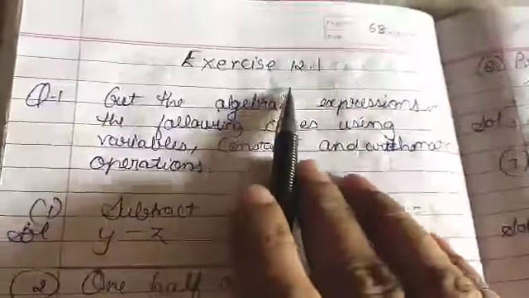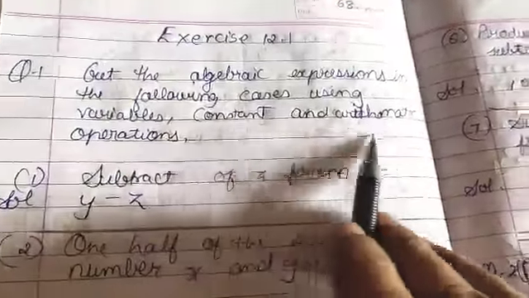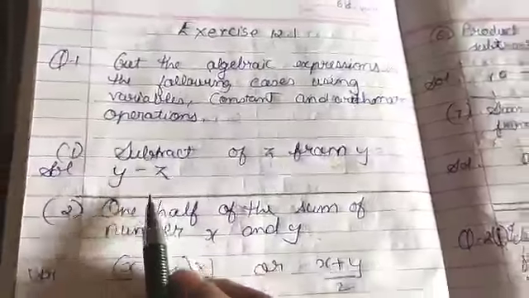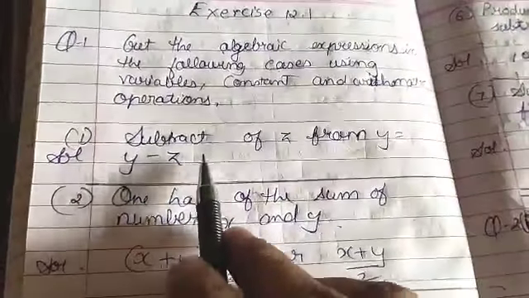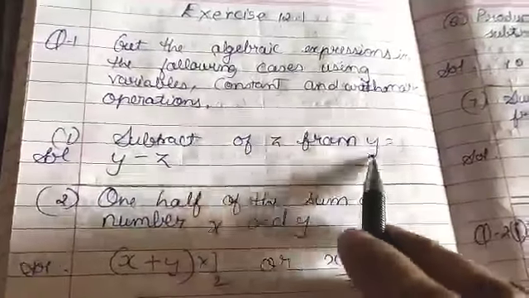Now let us start our exercise 12.1. Get the algebraic expression in the following cases using variables, constants and arithmetic operations. Now dear student, here we have to form the algebraic expression. Here the condition is given. Now, the subtraction of z from y. We have to subtract z from y, so y minus z.